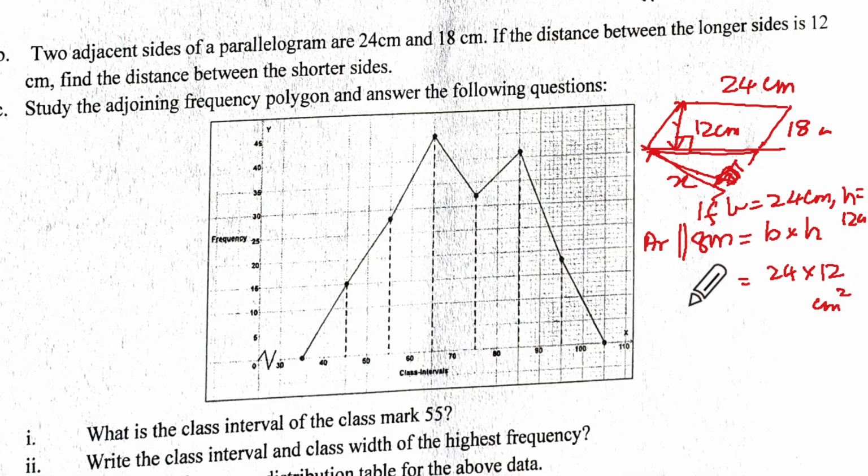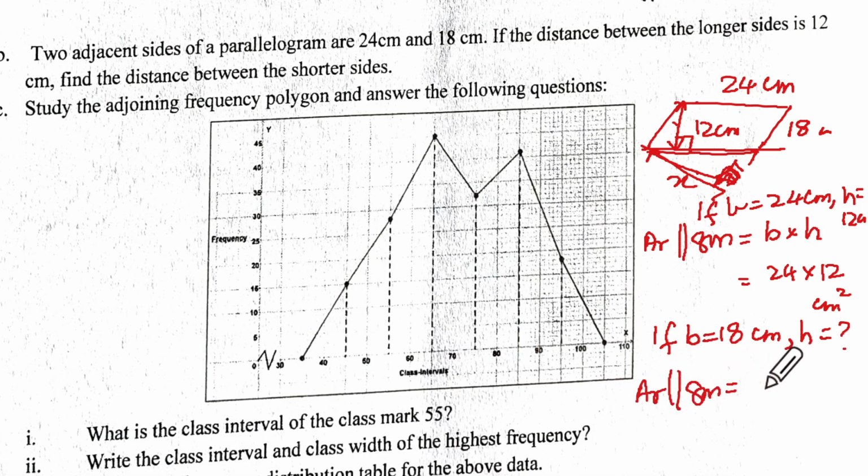Centimeter square. And then you will say if the base is equal to 18 centimeter, then height, how much they are saying? So what you will say, that area of the same parallelogram will be equal to what? Base into height means 18 into h, which is equal to 24 into 12. Understanding? Yes, ma'am. This is the area.